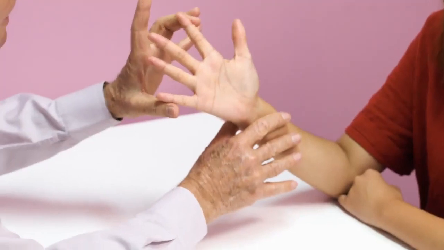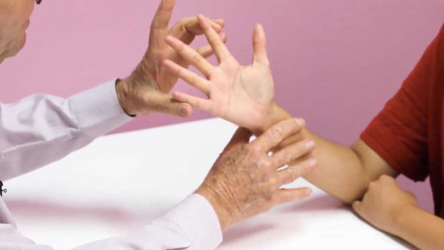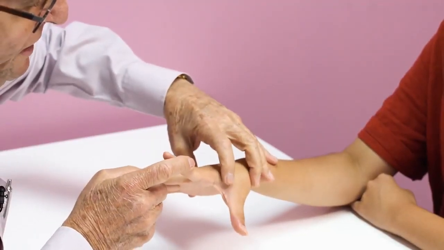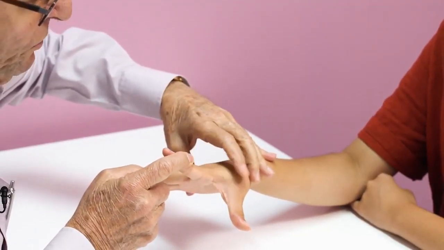Testing for the ulnar nerve, open the fingers as wide as you can, hold them out, testing for abduction, and always test for abduction of the index finger for the first dorsal interosseous.